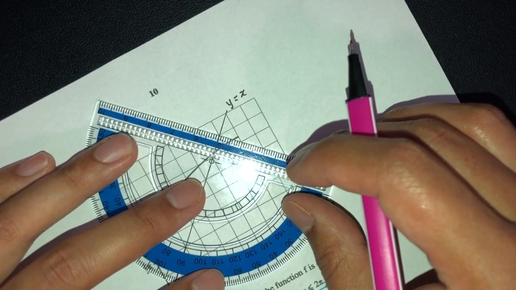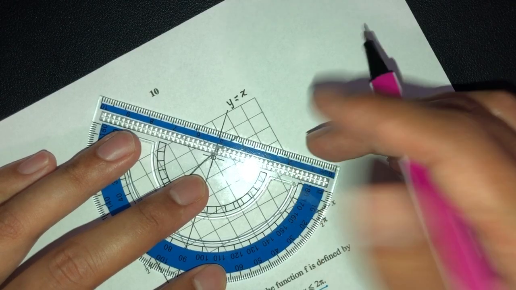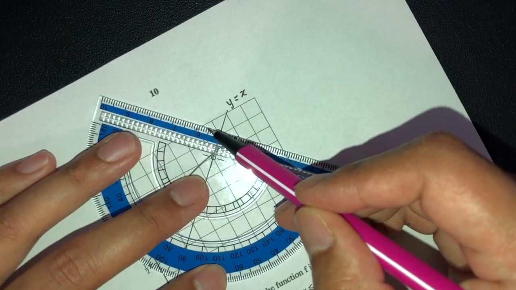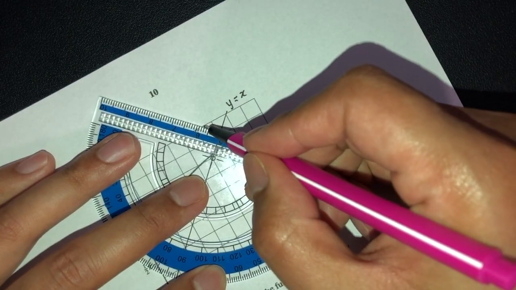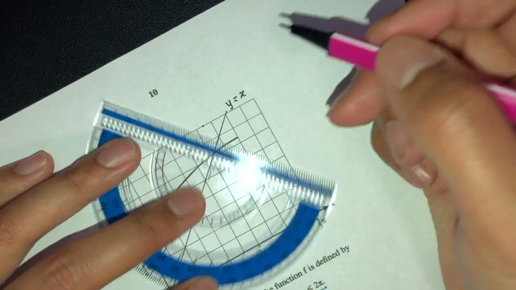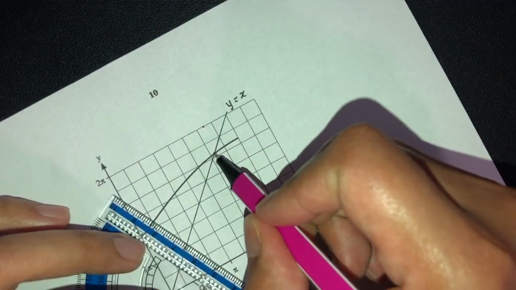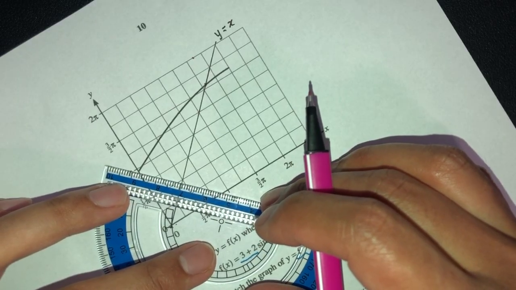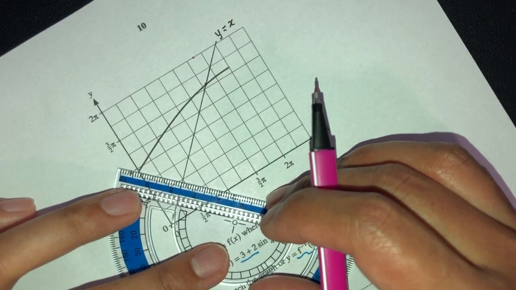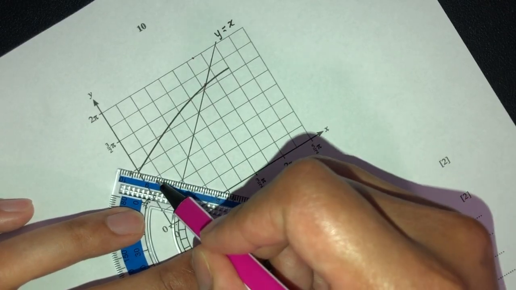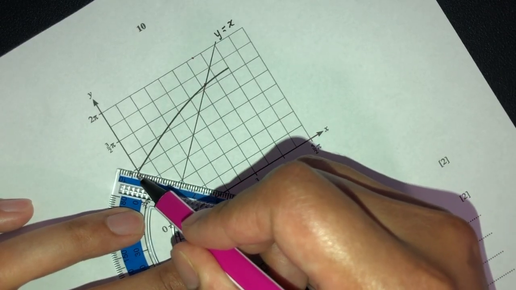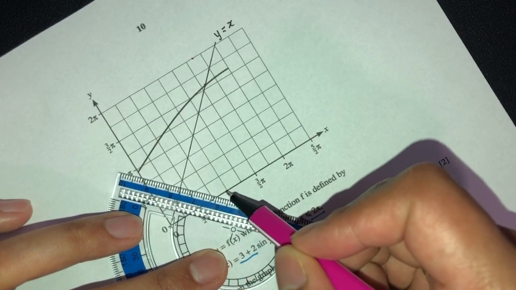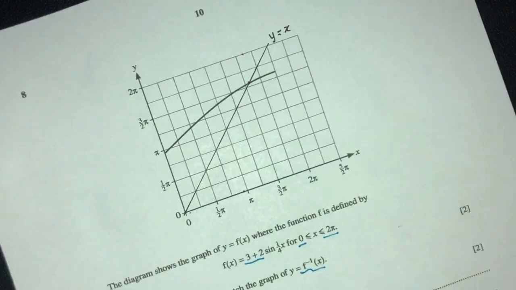So let me count this over here. Seems to be 5, 6, 7, around this part right here. Okay, and it should pass over here. And then this one, let's count. There's 1.5678 on this line over here. Look, it is not exact, but that's okay.